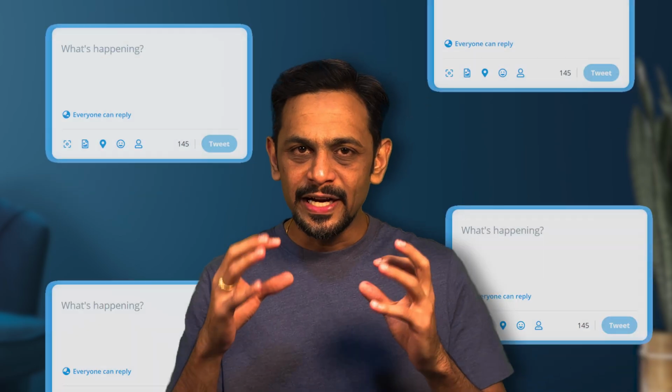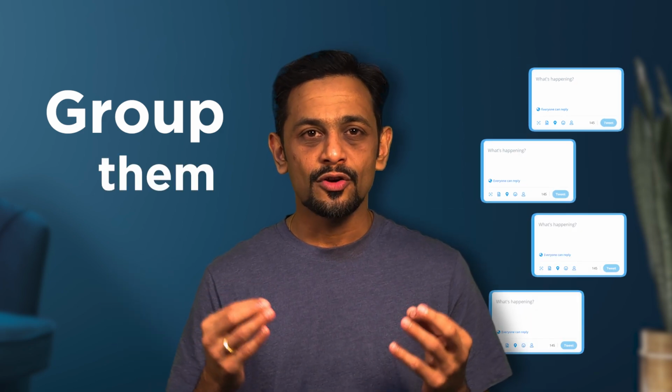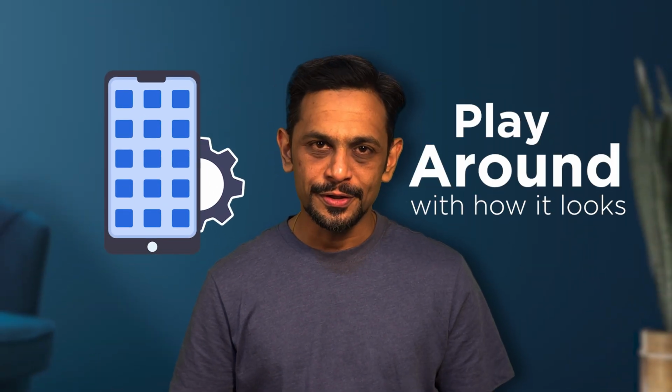As of now, we have been talking about elements individually. Now, for organizing them better, we have to group them. There is a concept called group where you are grouping multiple elements together so that you can play around with how it looks. In the next couple of sessions, you will understand why group is so important for building any apps. So without any further delay, let's get started.